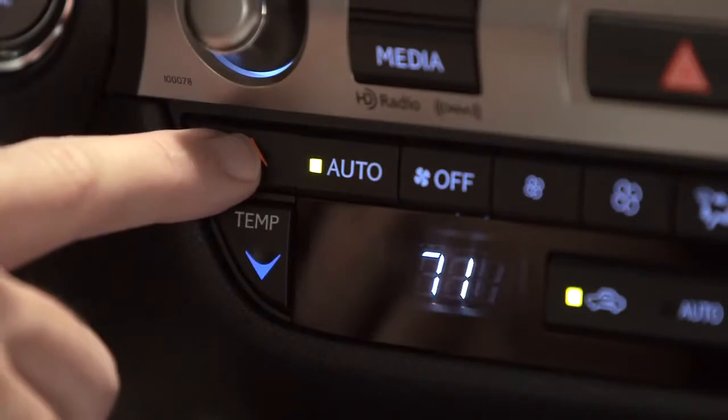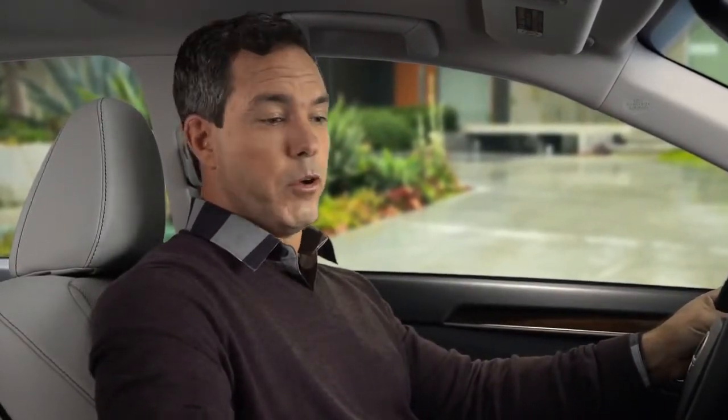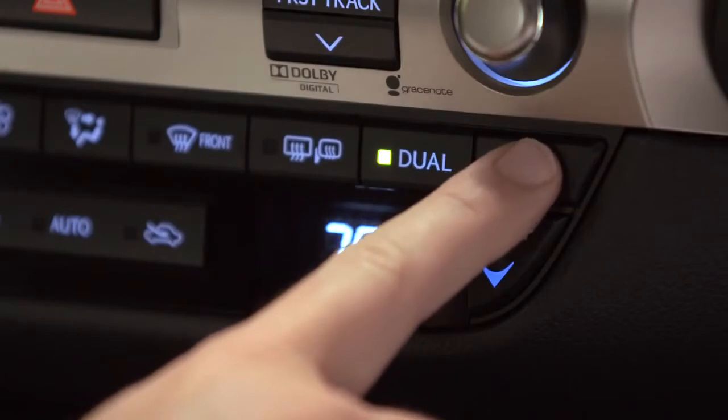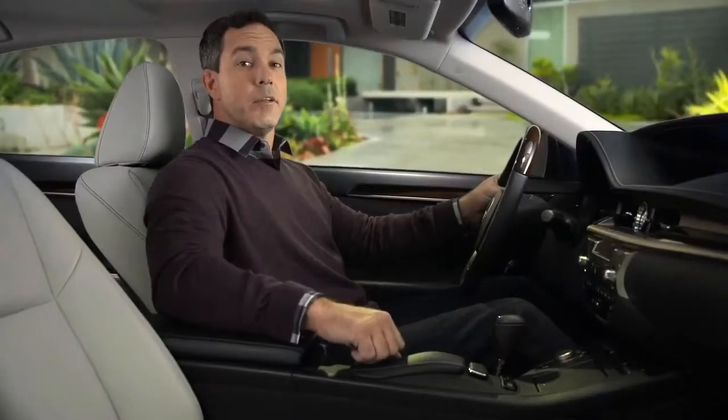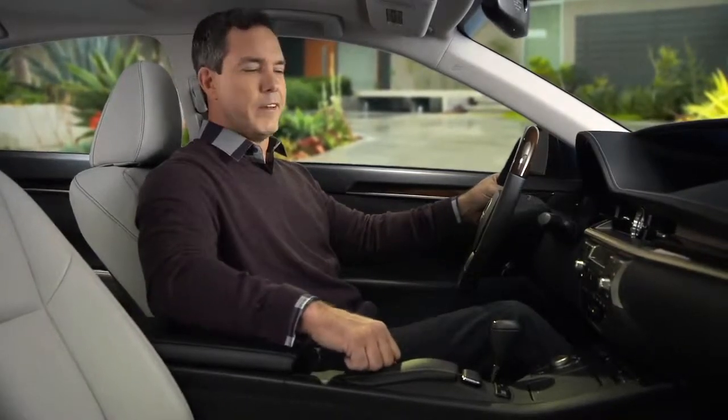Press the driver's side temperature control to adjust the temperature up or down. To set a different temperature for the passenger, simply press the passenger side temperature control. The dual button will illuminate. To match the passenger temperature setting back to the driver's, simply press the dual button.